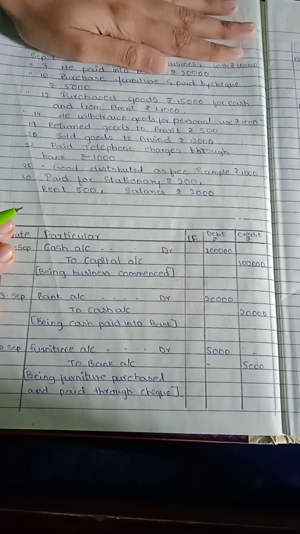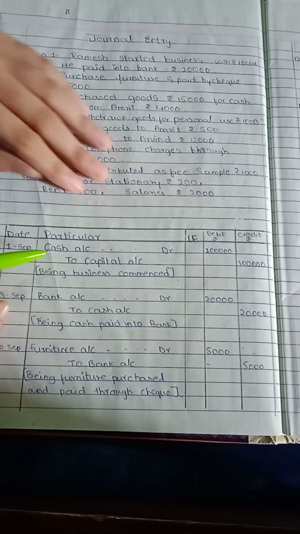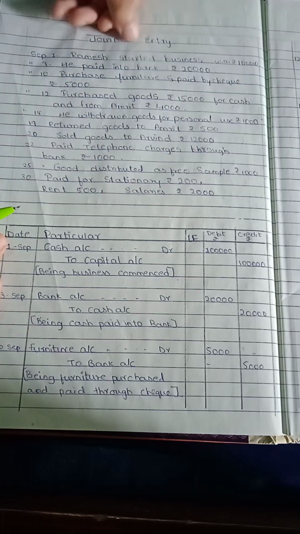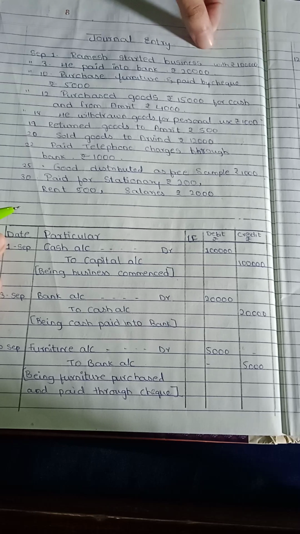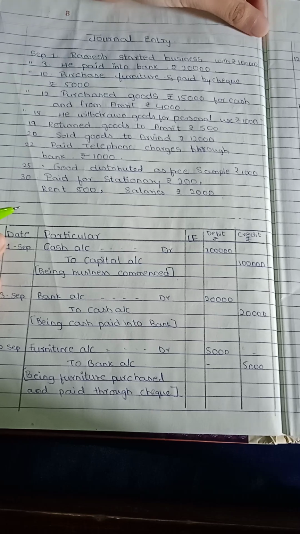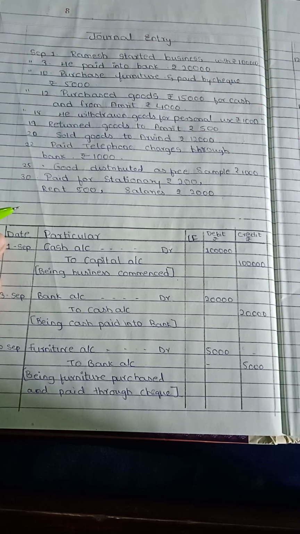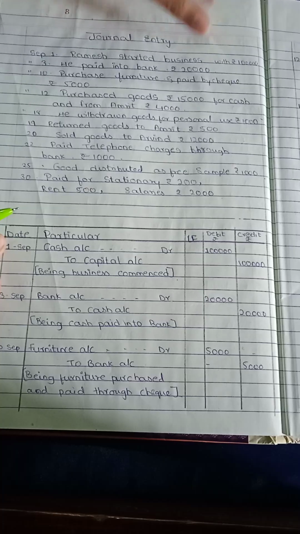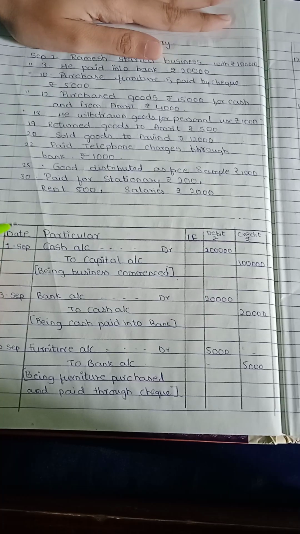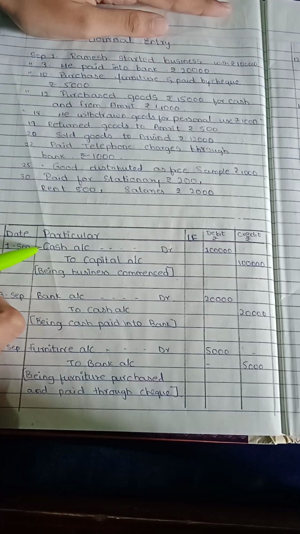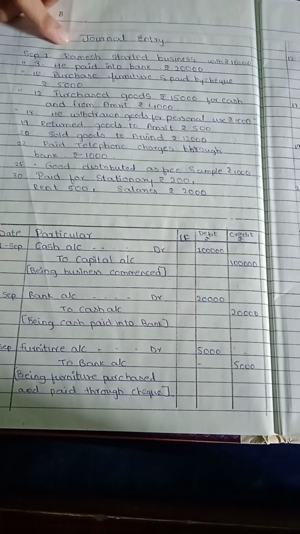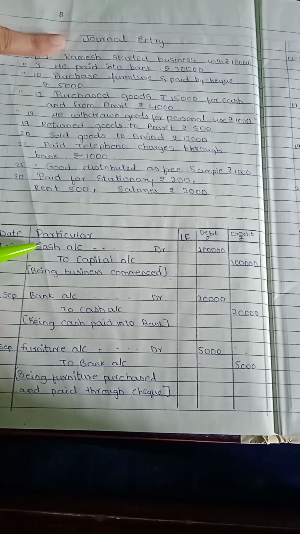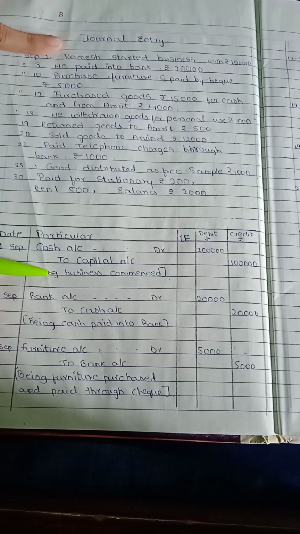So by default, this entry would be cash to capital. If in the transaction it is mentioned, Ramesh has started business with building of so and so amount, with furniture of so and so amount, with cash of so and so amount, the entry would be cash, building, furniture, then to capital. So how we have to write this entry? Cash account debited to capital account.